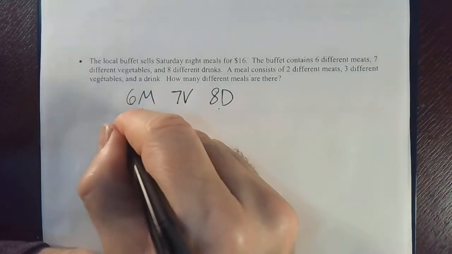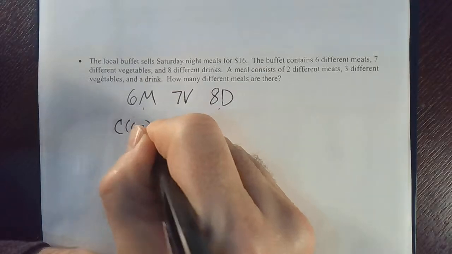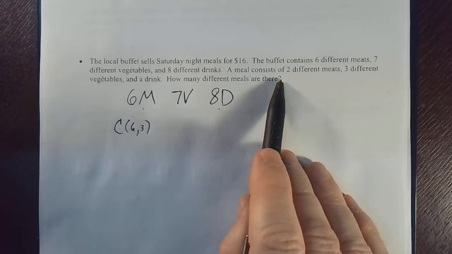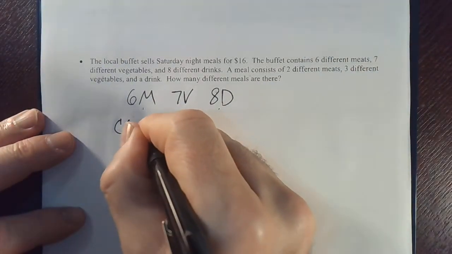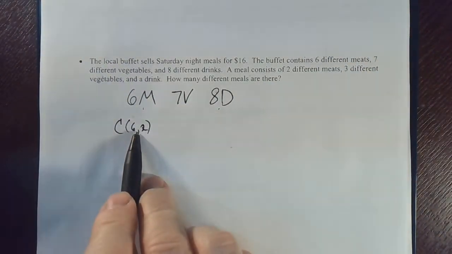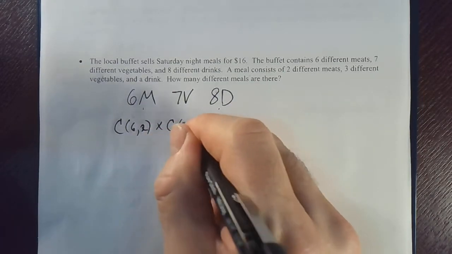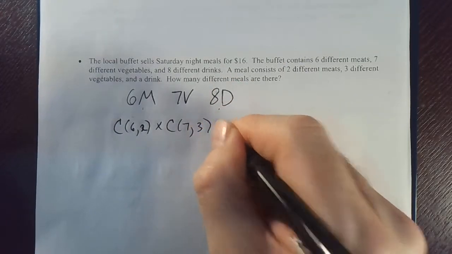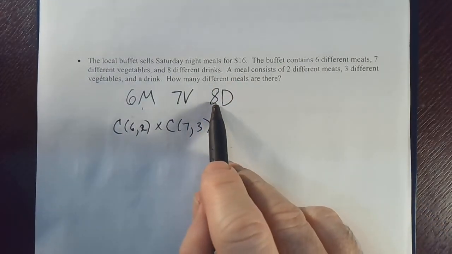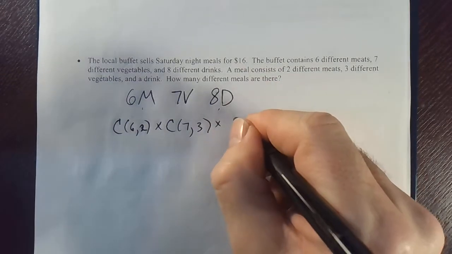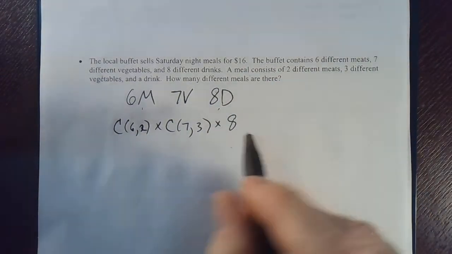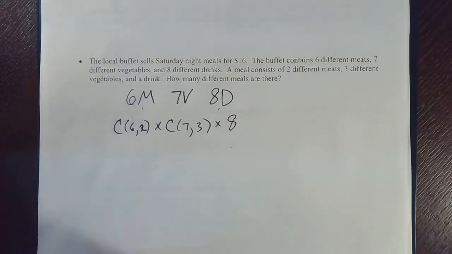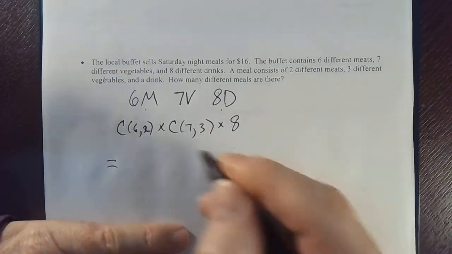Well, I've got 6, and I have to choose 3. That's the combination of, let me see, was 3 the right number? Oops, sorry, 2 different meats. Out of the 6 meats, I have to choose 2. Times, out of the 7 veggies, 3 different vegetables. Choose 3. Times, I'm not even going to write that out. We're choosing 1 out of 8. We all know that that's just equal to 8. I could have written it as the combination of 8 things taken 1 at a time, but we know that that's equal to 8.